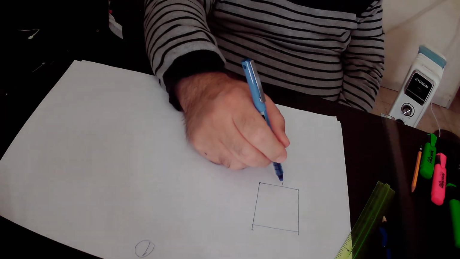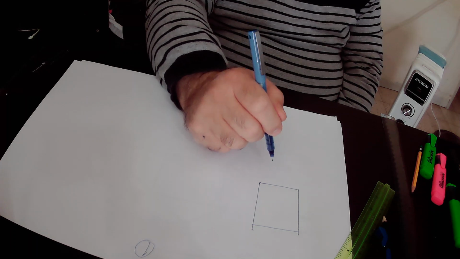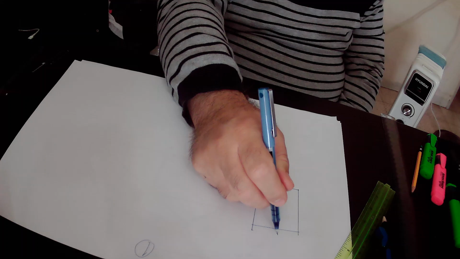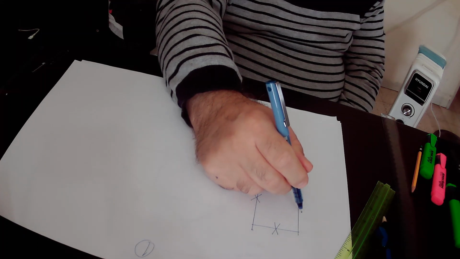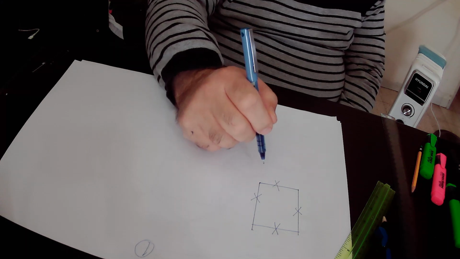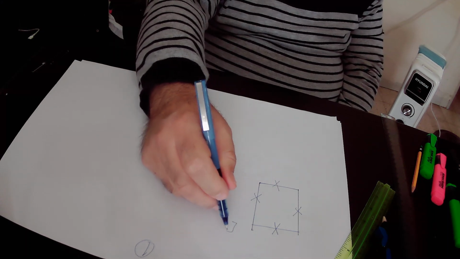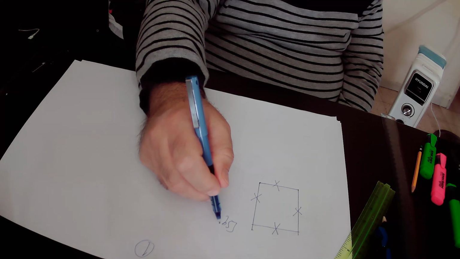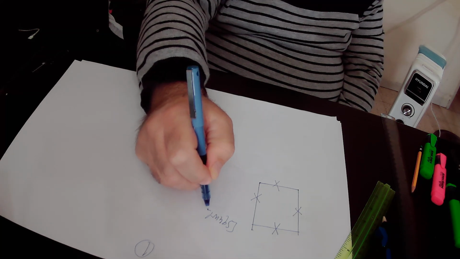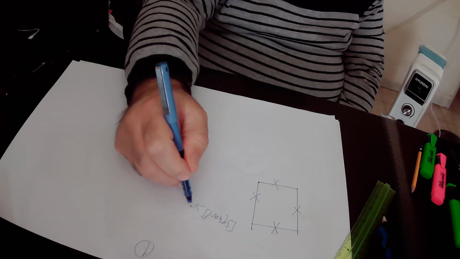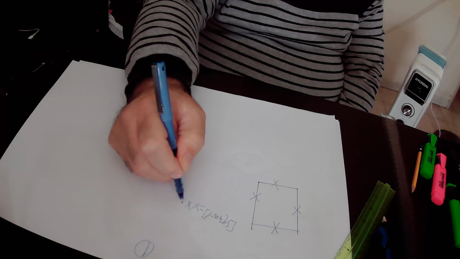So if the length of one side is x, then the other sides are also equal to x units in their lengths. And the area of this square equals x times x, that is actually x squared.